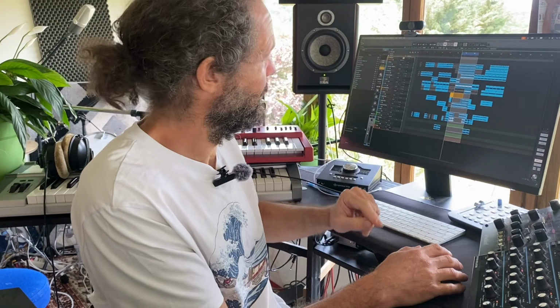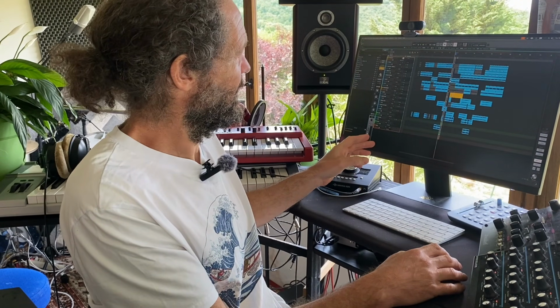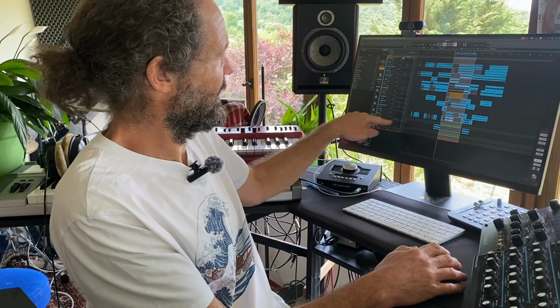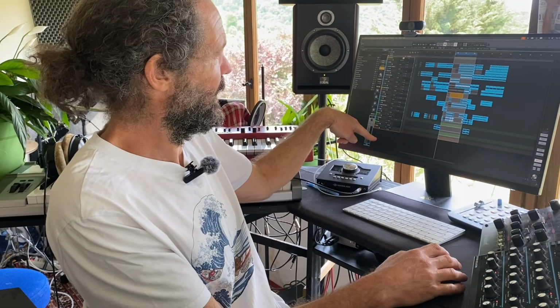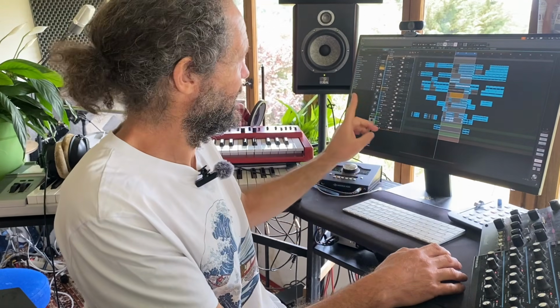Word of warning here, if you do select across here, it also selects all of that and all the channels. So if you then go and hit mute, it mutes everything. Be careful, because it does that even if you're on a plugin or something else. It has put me in the pickle more than once.